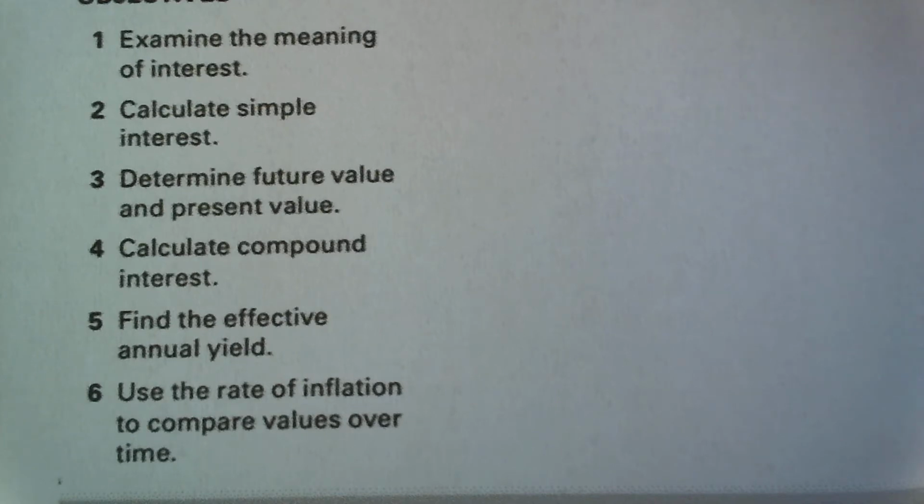Now, the amount of a loan or a deposit is called the principal. The interest is usually computed as a percent of the principal, and that is called the rate of interest, or the interest rate, or simply the rate. The rate of interest is always assumed to be an annual rate unless otherwise stated. There are two ways to calculate interest. One is called simple interest, and interest that's calculated on principal plus any previously earned interest is called compound interest. So simple interest and compound interest.